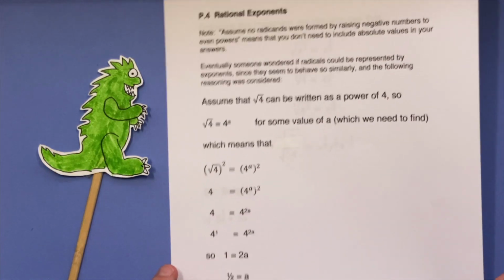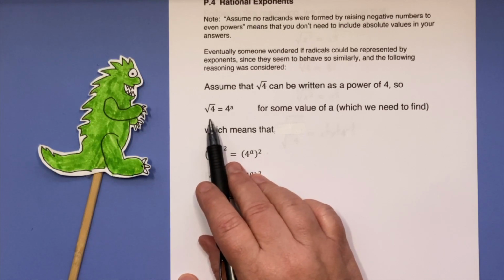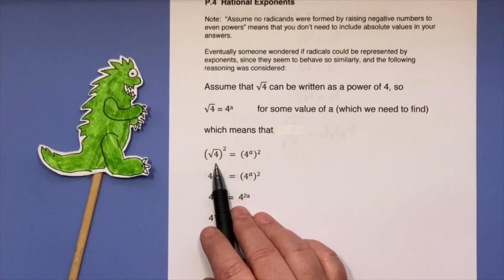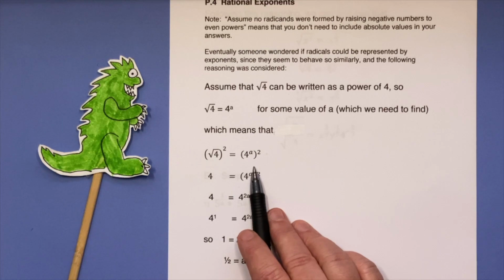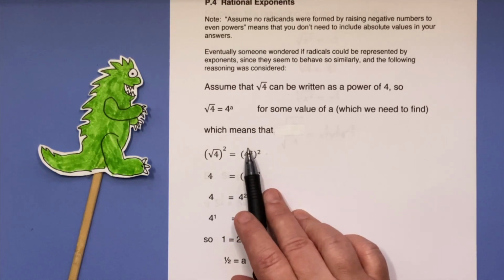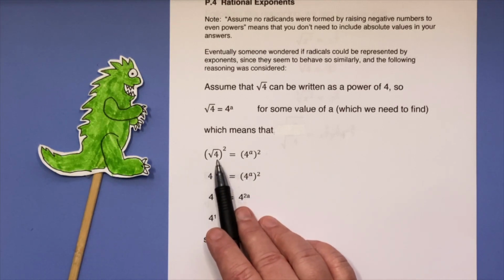So, yes, I know, it's very exciting. Godzilla's excited. I'm excited. So what do we generally do when we've got the square root of something? We're going to square both sides. So I've got the square root of 4 or radical 4. I'm going to square it. And I'm also going to square over on the right-hand side. So it's 4 raised to the power a, squared. Okay, so on the left, what is radical 4 squared?